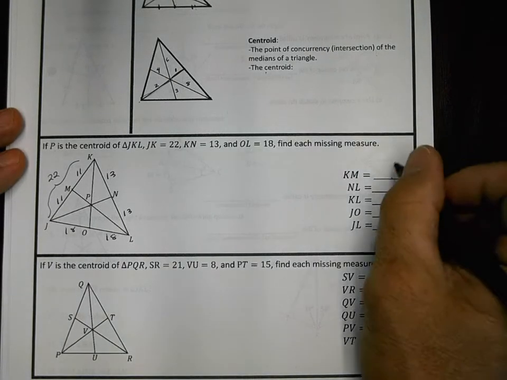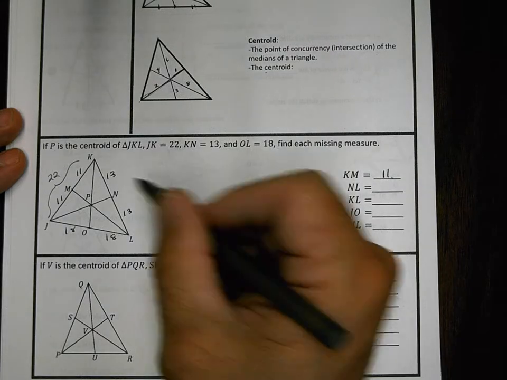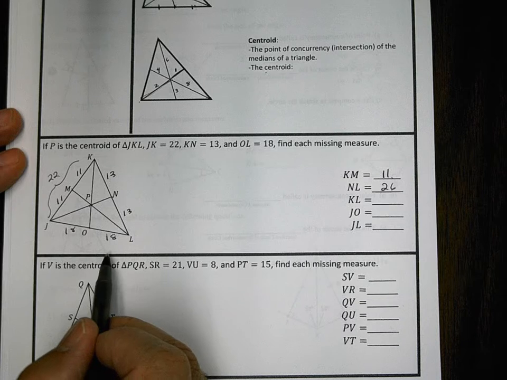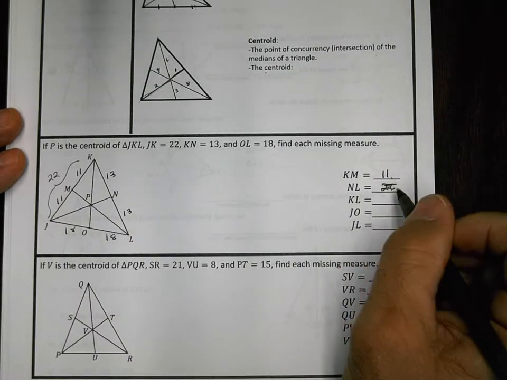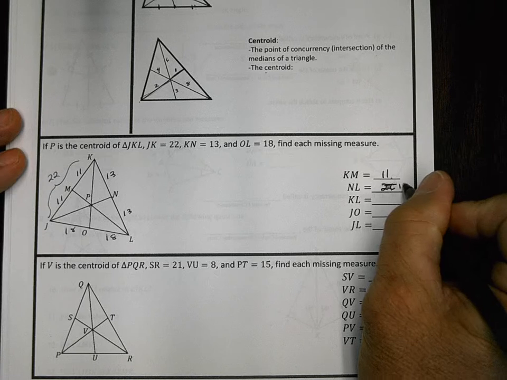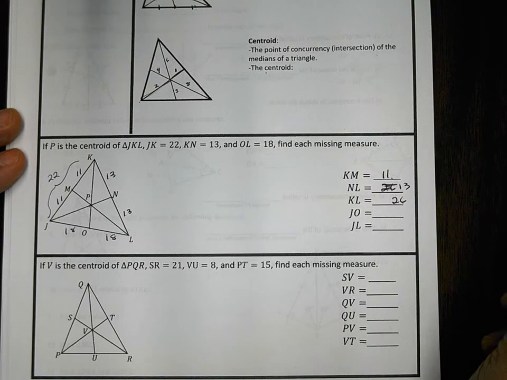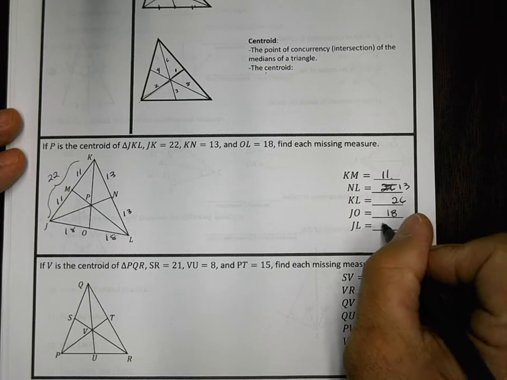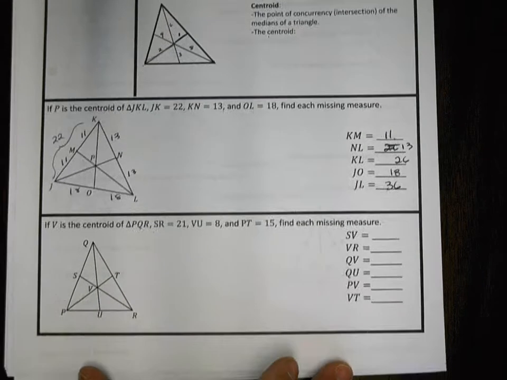KM is 11. NL is, oh, I'm sorry, no, my mistake. NL is 13 and KL is 26. JO is 18 and JL is 36. Okay, moving on.